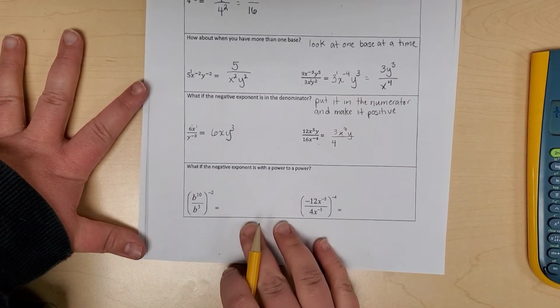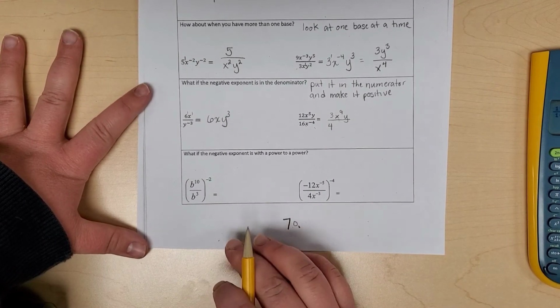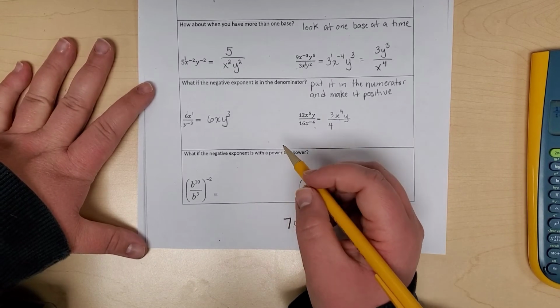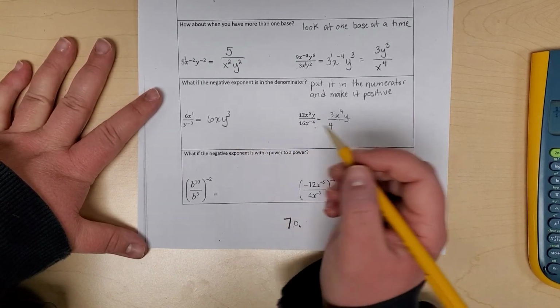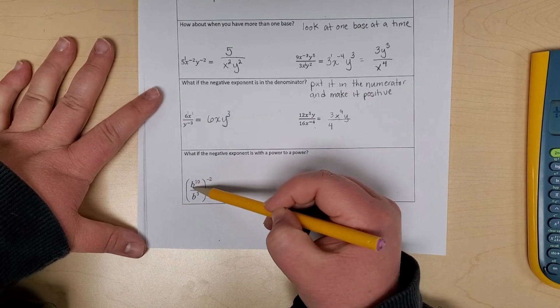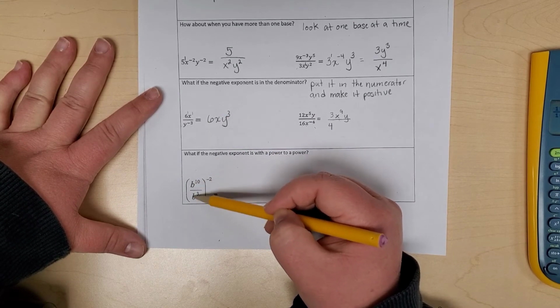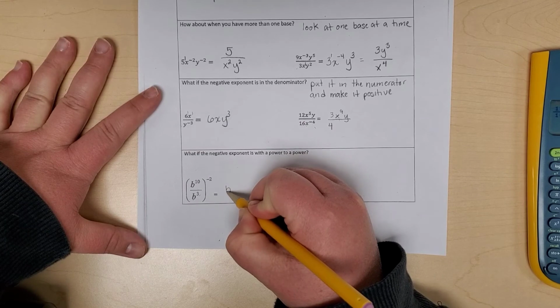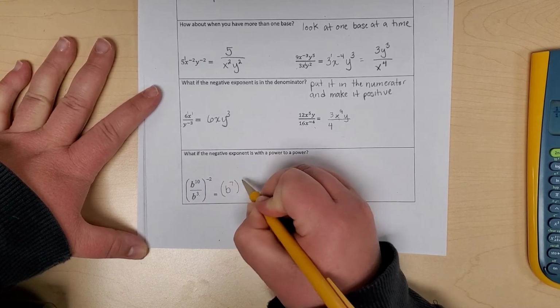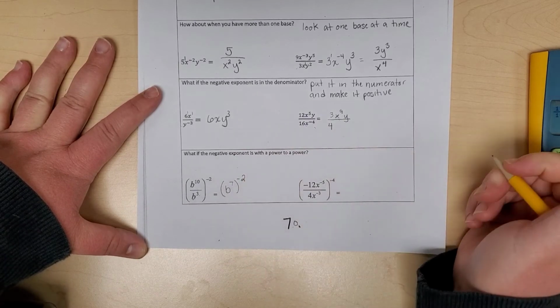All right, lastly, what if the negative exponent is a power to a power? My suggestion is to simplify, just like we did before when you learned about power to a power, and then deal with the negative exponents. So for me, I'm going to look inside the parentheses first. I have b to the 10th over b to the third. The bases are the same, so I'm going to keep the b and subtract the exponents. 10 minus 3 is 7. That's still in parentheses and still to the negative second power.